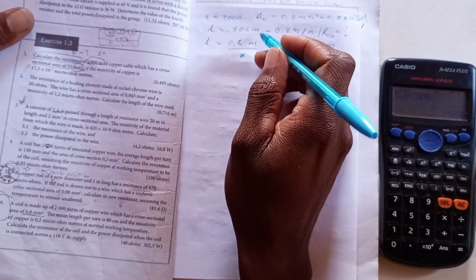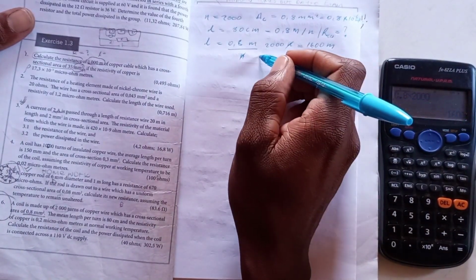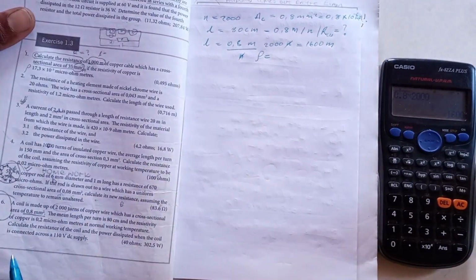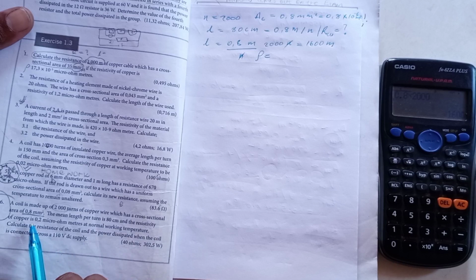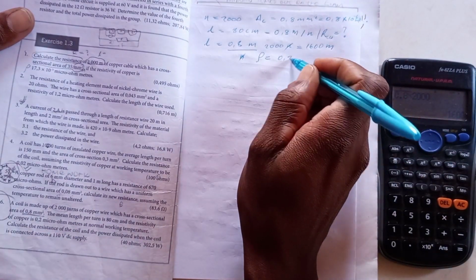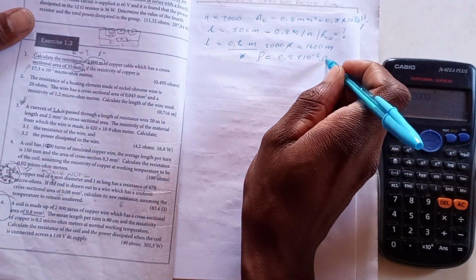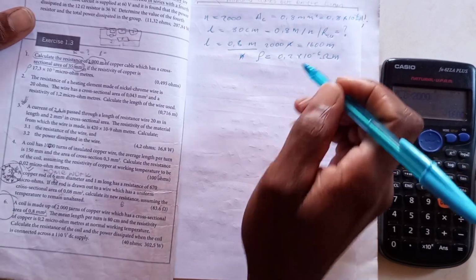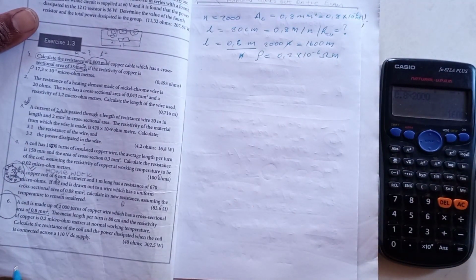Then the length is 8 centimeters, and the resistivity of copper is, yeah. I was shocked because they ask us to calculate the resistance, but they don't give us the resistivity. What is the resistivity? 0.2 microohms. So this becomes 0.2 times 10 raised to minus 6 ohm meters.